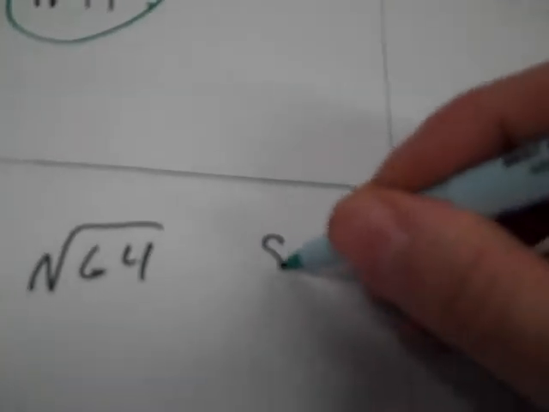Okay, now 11. It's not going to divide by anything other than 1. So that's already simplified. Okay. Now the square root of 64. 64 is a perfect square, so that has an answer of 8 whole right off the bat.